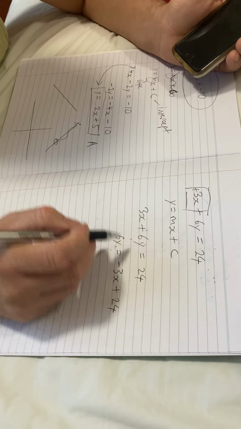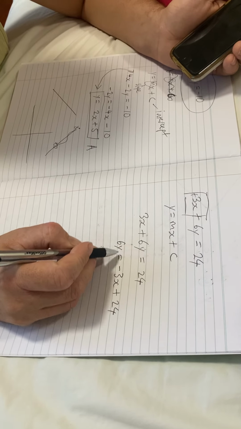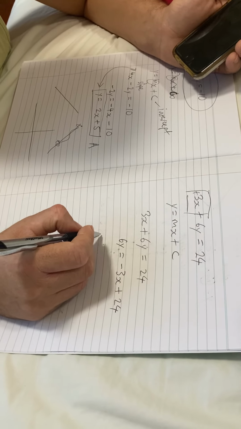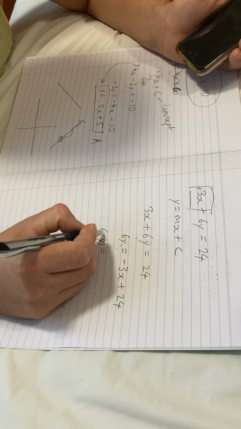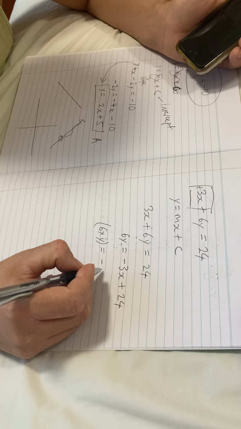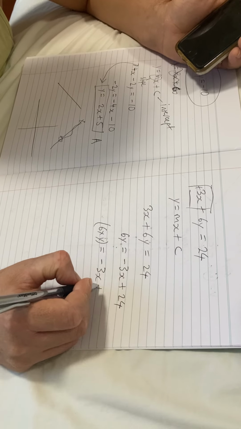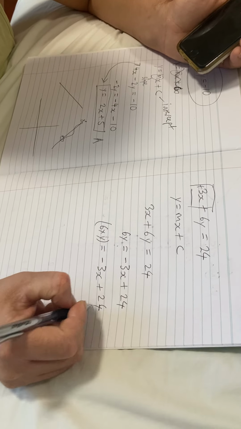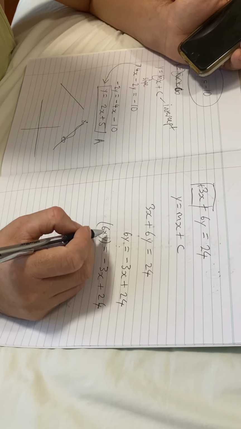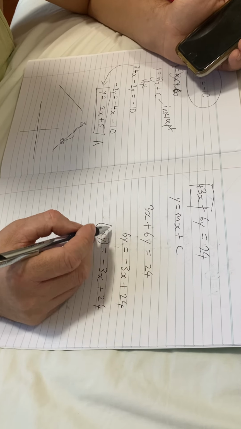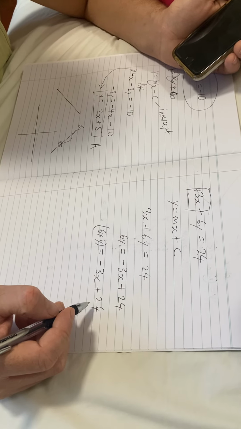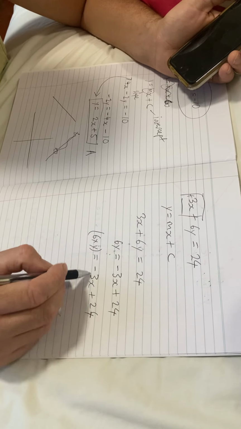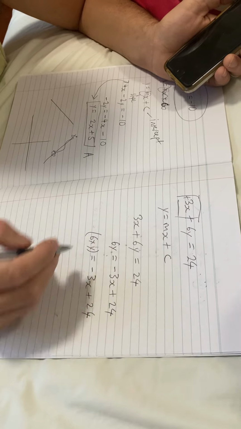Now, 6y is the same as saying 6 times y, equals minus 3x plus 24. So when it's 6 times y, we need to divide it. We need to divide both these numbers by 6.